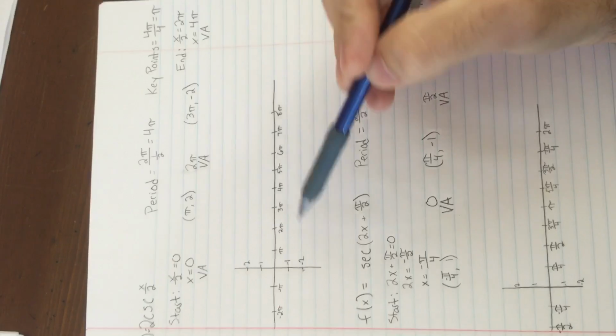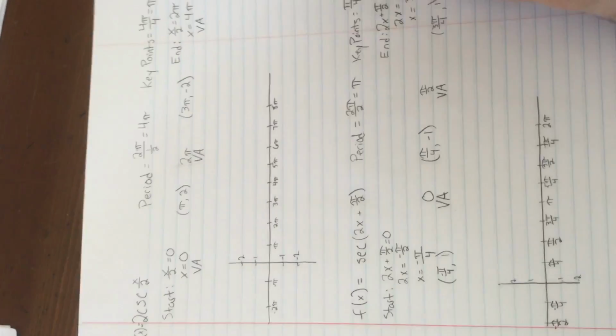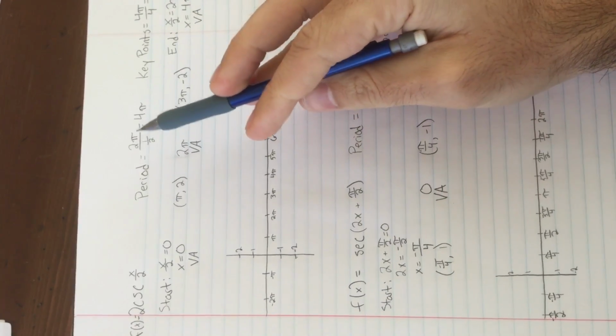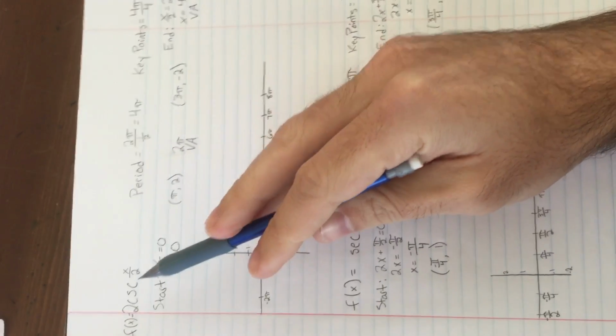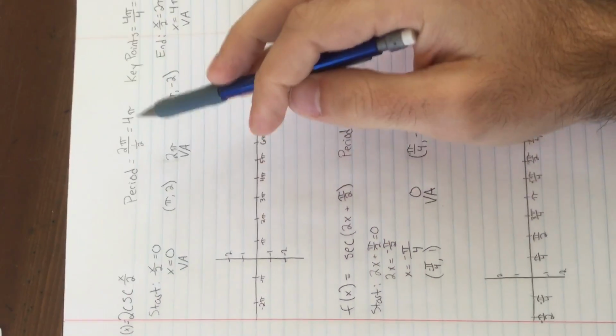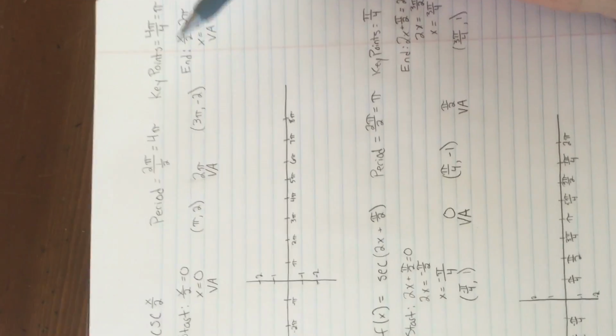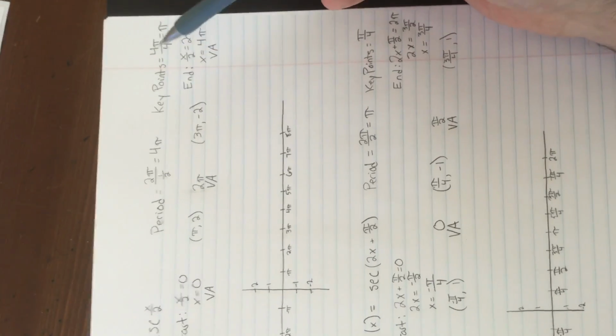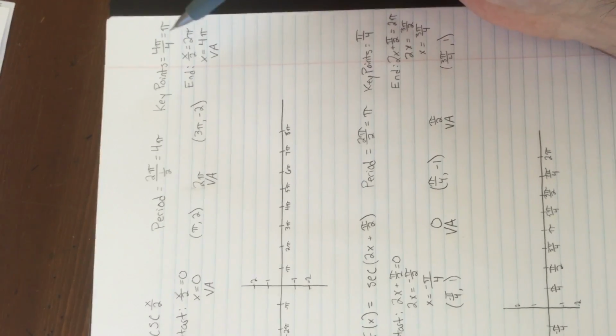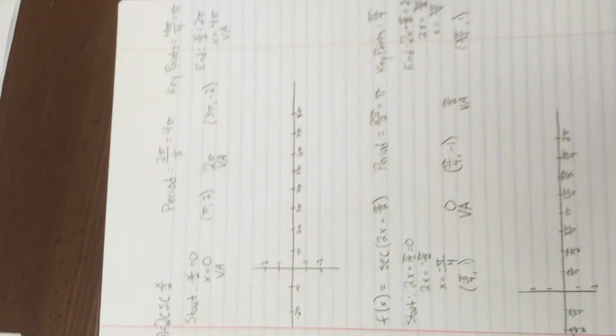Okay. I just kind of wrote down some things here before we start, and then I'll graph it here on the video. You can see I did 2 pi over b, which is 1/2. Okay, we need to be careful. Our b value is not 2, it is 1/2. So our period is 4 pi here. And then our key points, we can divide the period by 4 to get key points at each pi value.